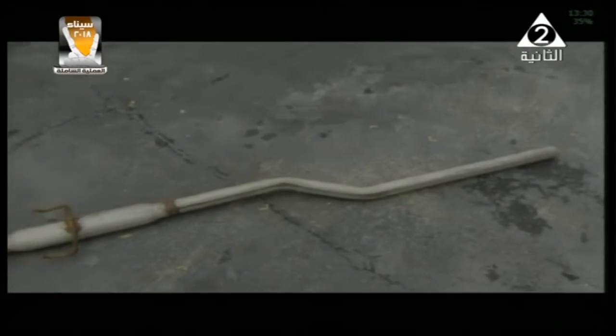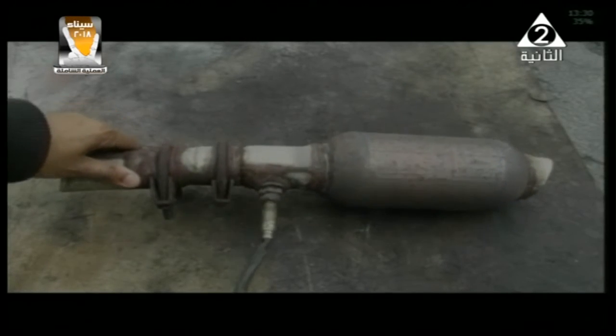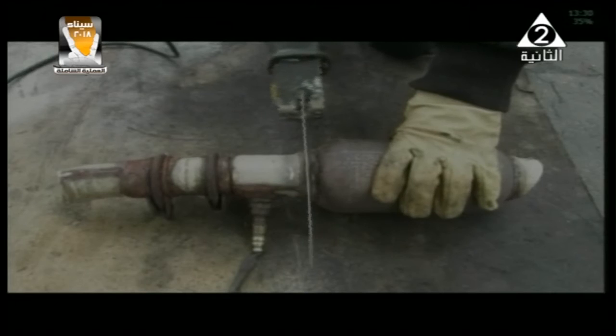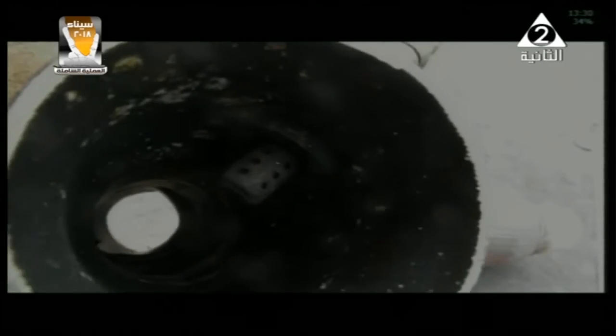You see, the converter has been badly affected by the harmful gases. This is not nice, it can't be used, but if I want to make it work again, I must cut it, as you see, into a bad section that is not used and another section that is used.